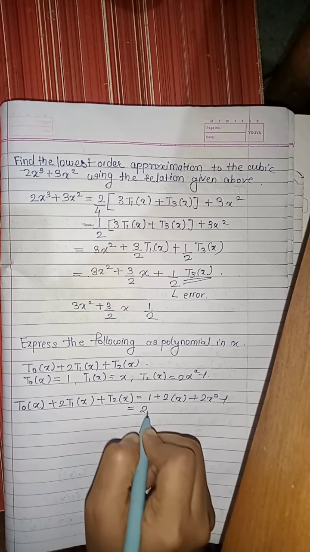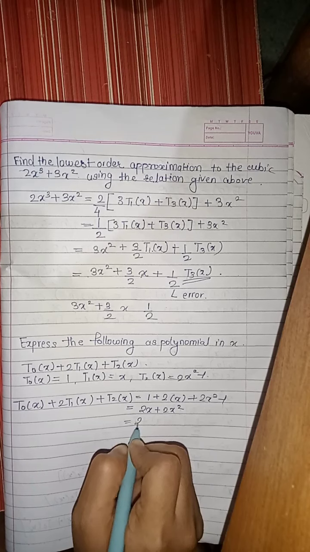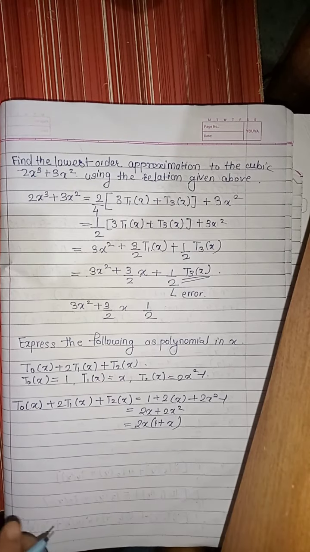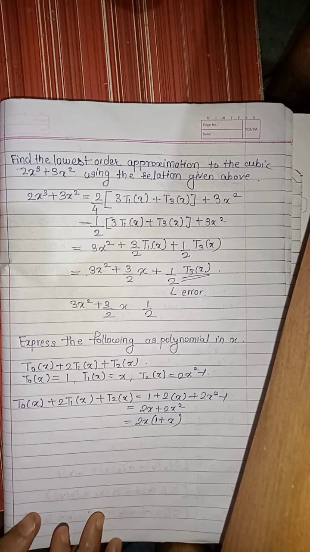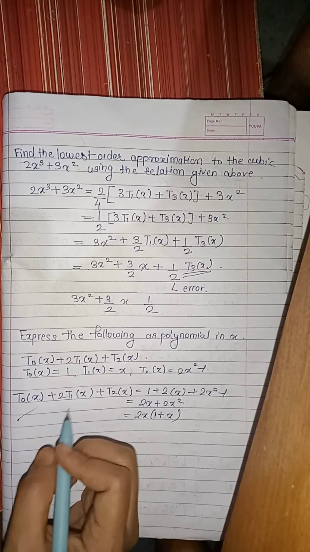So we can reduce it to get 2x plus 2x², and we can take this 2x common, so 2x(1 plus x) inside the bracket. So this is our required polynomial in x.